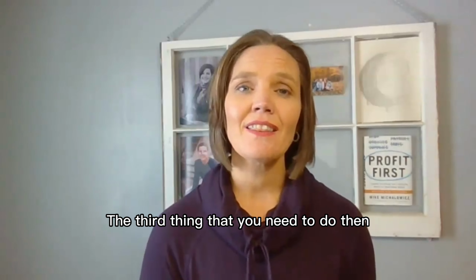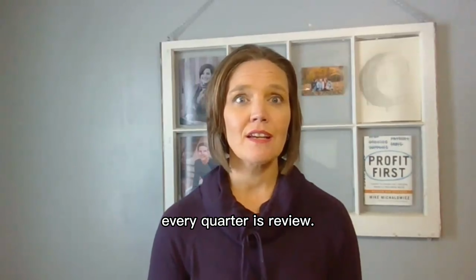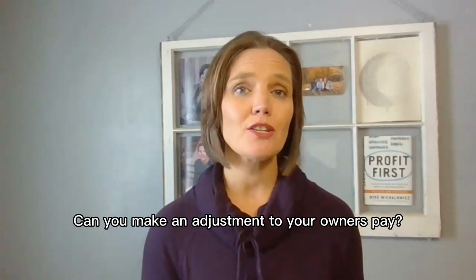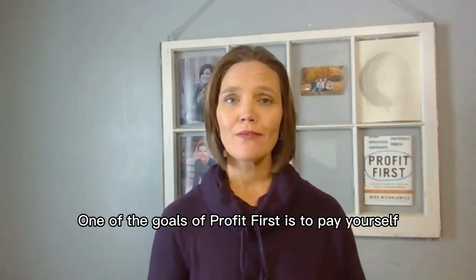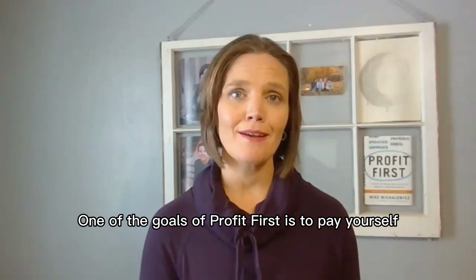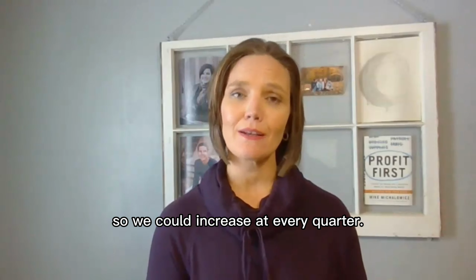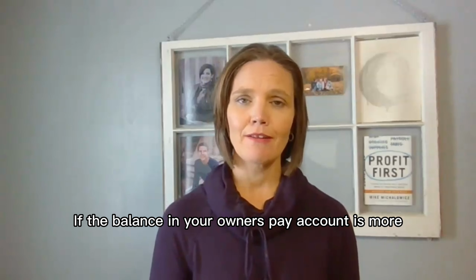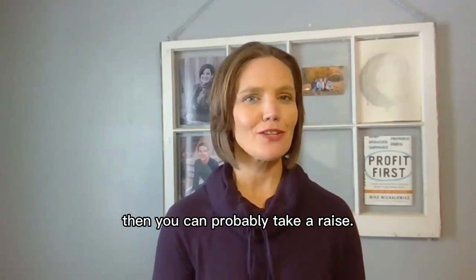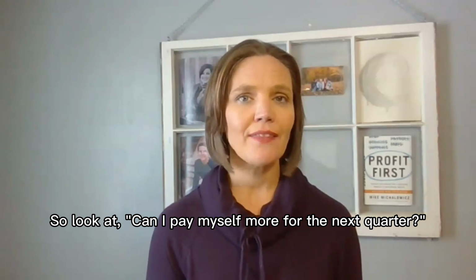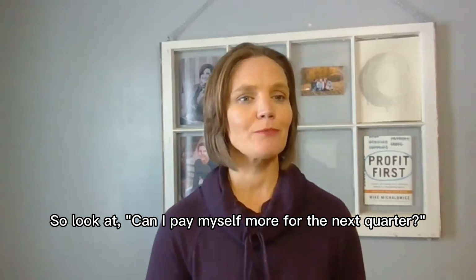The third thing that you need to do then every quarter is review, can you make an adjustment to your owner's pay? One of the goals of Profit First is to pay yourself consistently and an increasing amount. So we could increase it every quarter. If the balance in your owner's pay account is more now than it was 90 days ago, then you can probably take a raise. So look at, can I pay myself more for the next quarter?